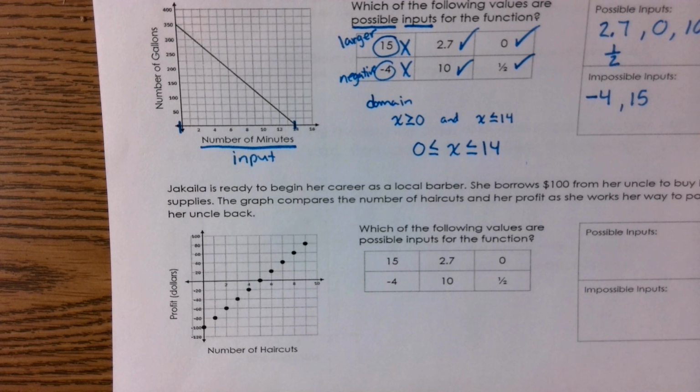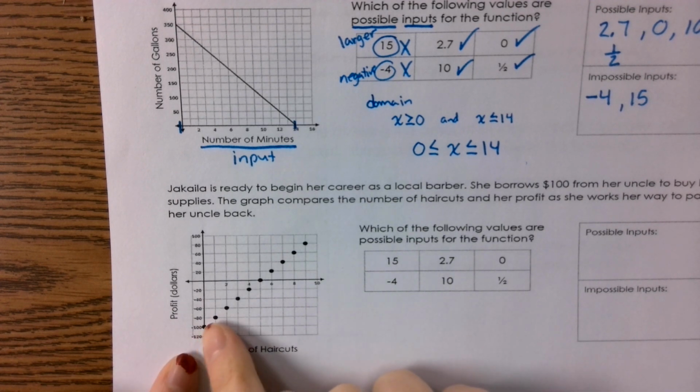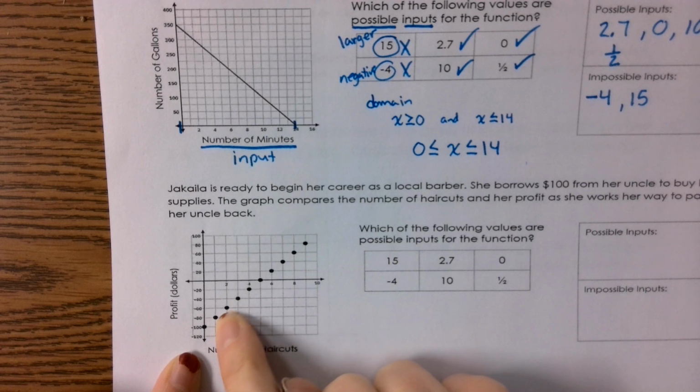What could be negative? The profit? Yeah, profit could be negative, but that doesn't describe why it can be distinct or specific values. Why is this dotted? Why can't I connect between these two?